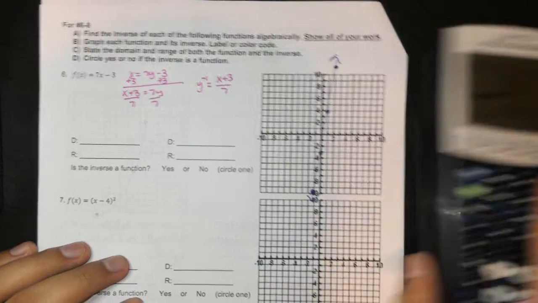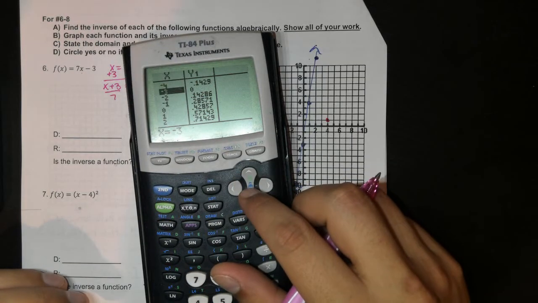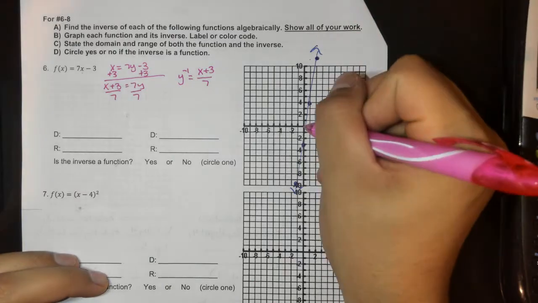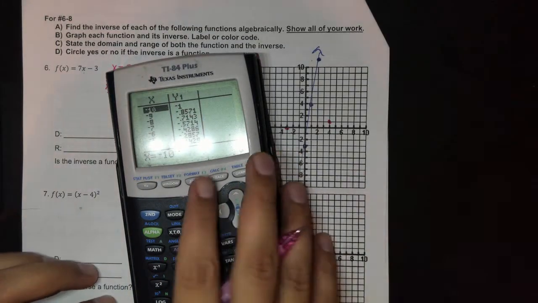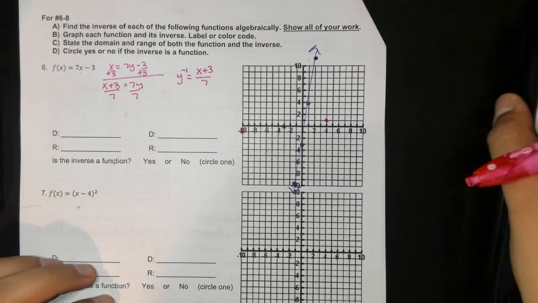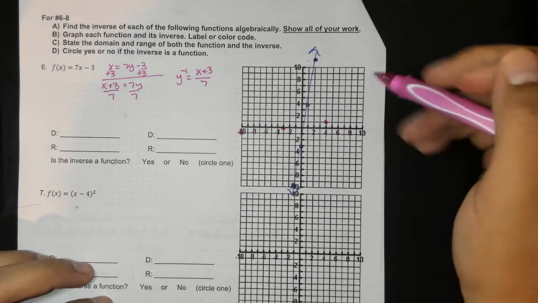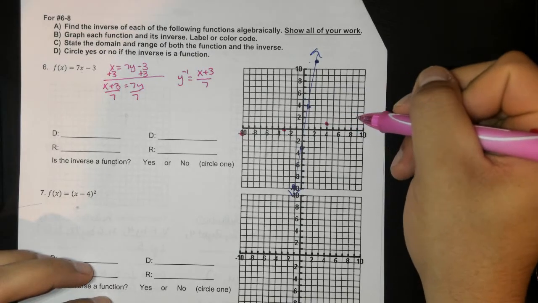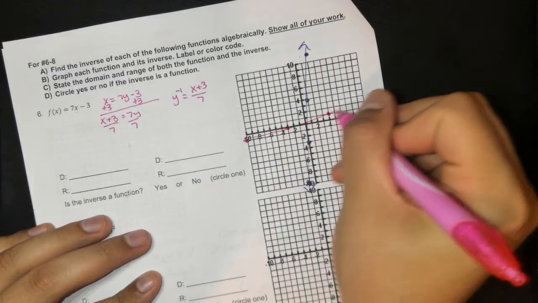We have a point at 4, 1. A point at negative 3, 0. Negative 10, negative 1. So this is going up 1, right 7, up 1, right 7, up 1, and right 7.